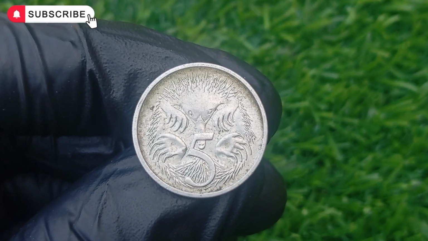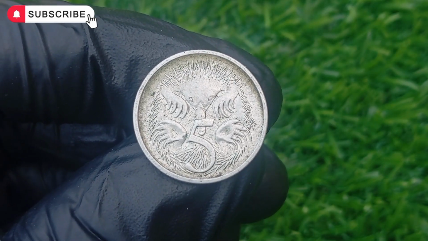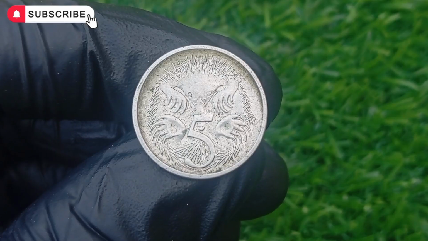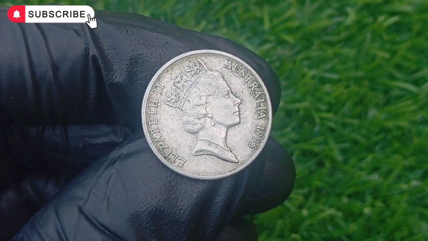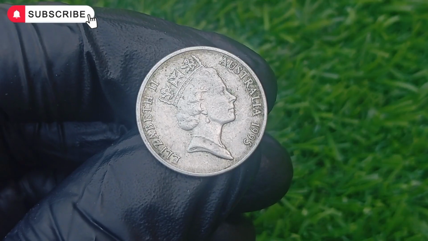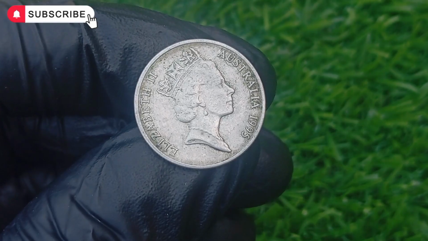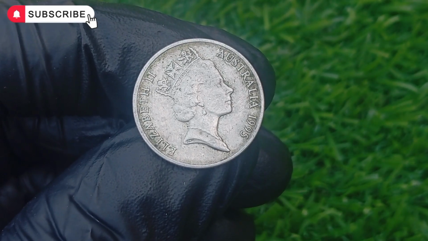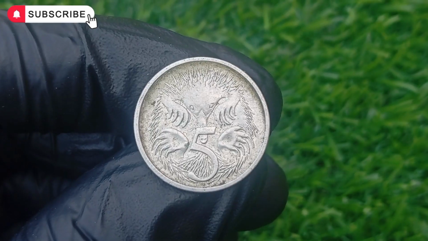The echidna, also known as the spiny anteater, is one of only two egg-laying mammals (monotremes) in the world, the other being the platypus. Its presence on the coin highlights the country's commitment to representing its biodiversity through its national symbols. Devlin's intricate design captures the echidna's fine details, its quills, snout, and claws, showing both artistic craftsmanship and national pride.